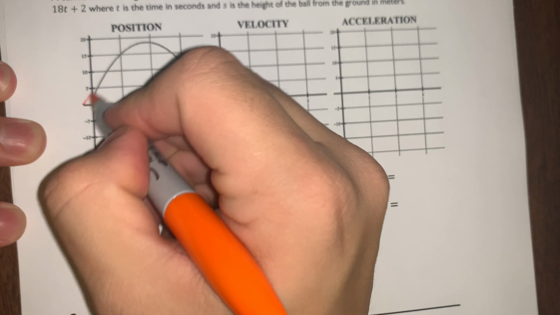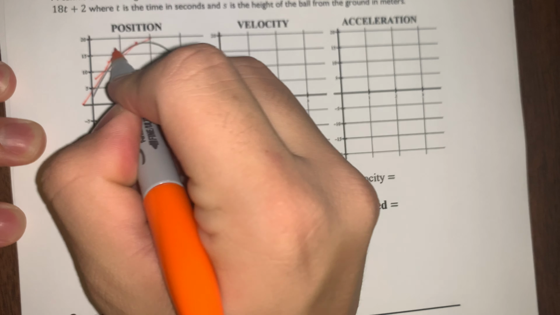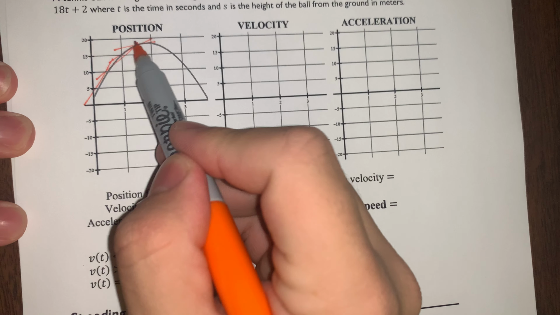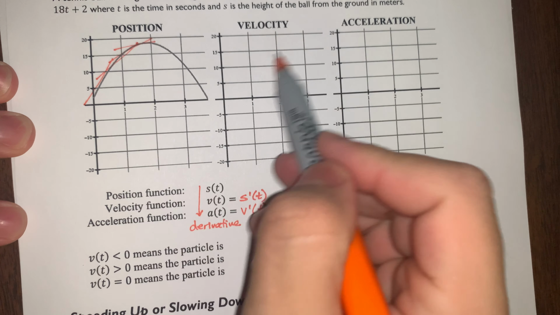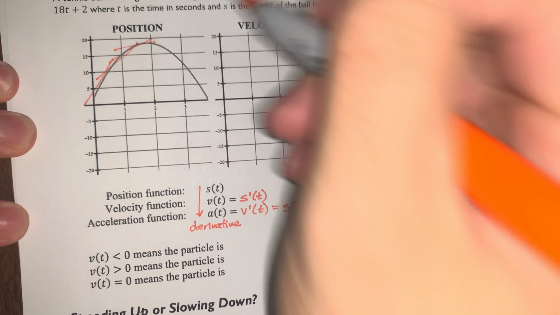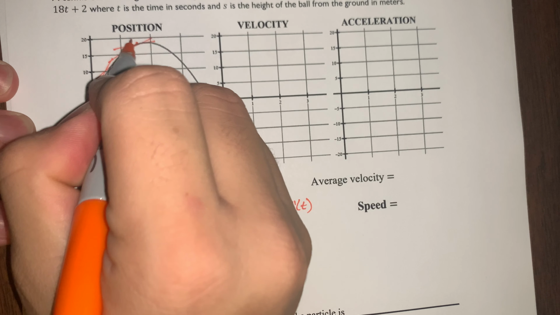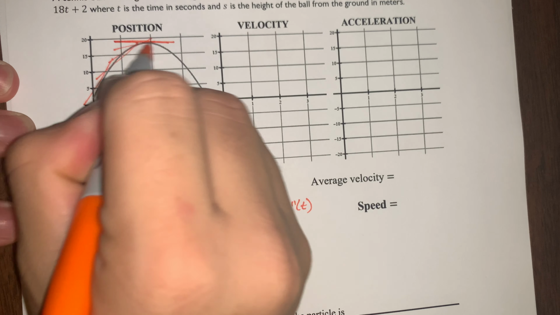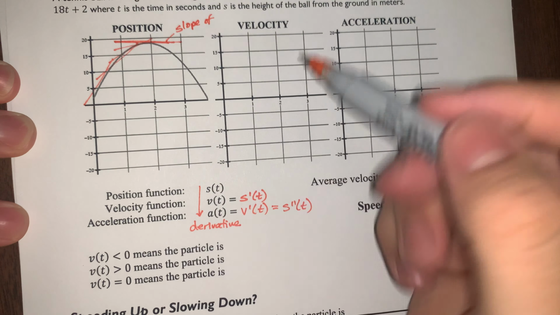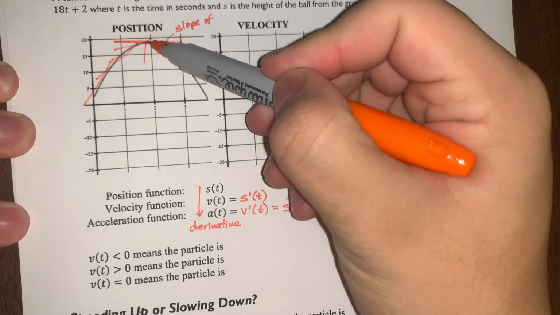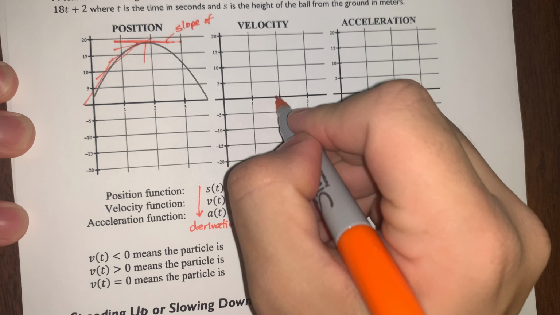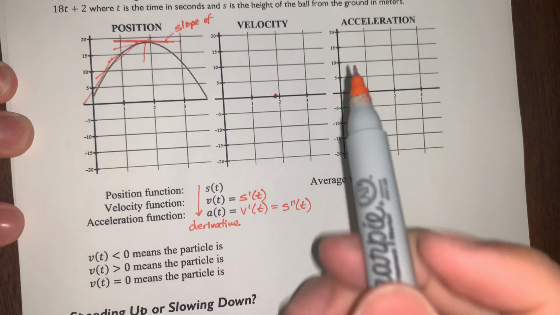You'll notice the slopes are going uphill, uphill, uphill. The slopes are positive, and where it becomes 0 is right there, because that's a slope of 0. So just a little bit below 2, at that x value, the velocity is 0.